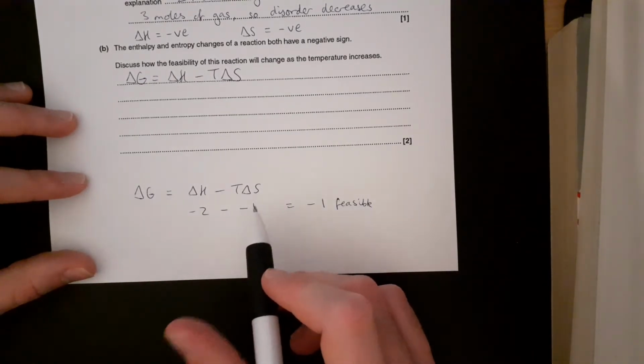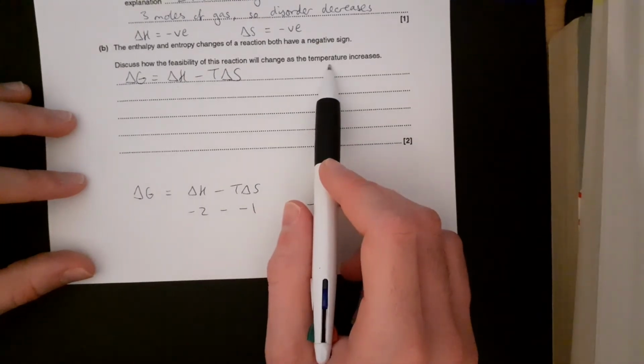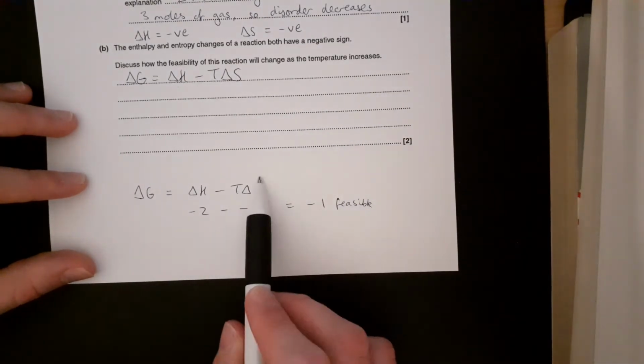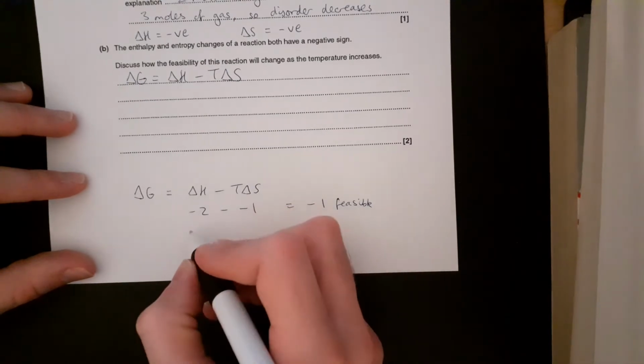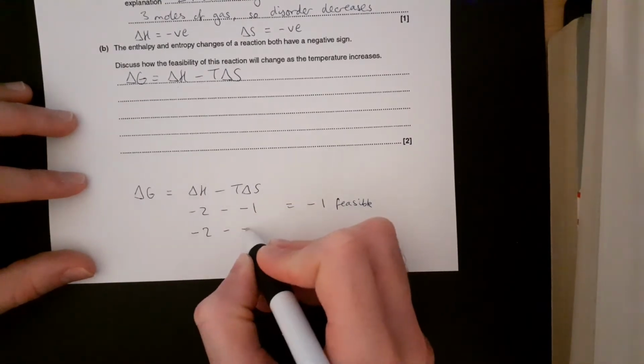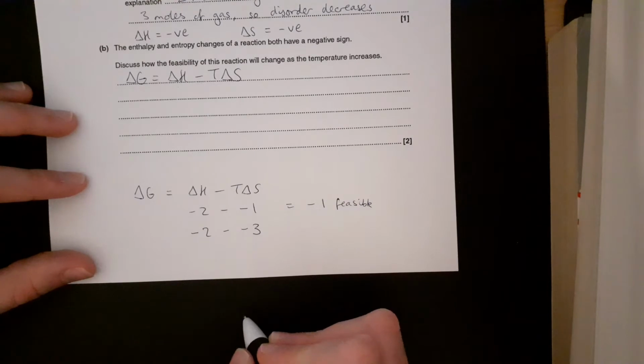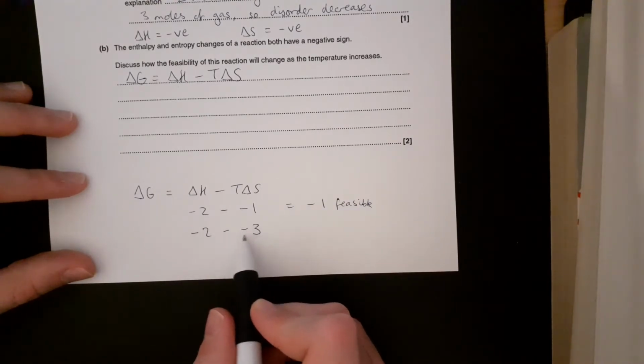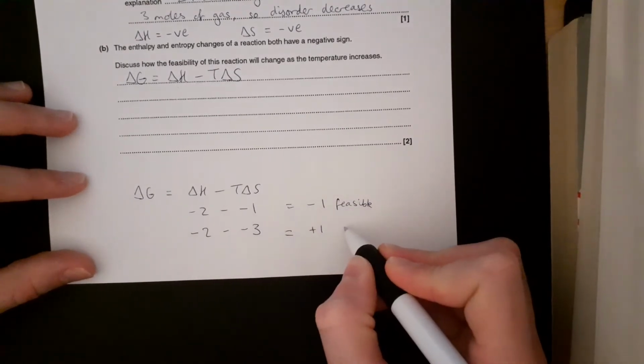But what's going to happen as the temperature increases? As the temperature gets bigger, it's going to make this part bigger, isn't it? And this is going to become like -2 take away -3. And then we're going to do -2 plus 3, so that would be +1. So therefore it would not be feasible.